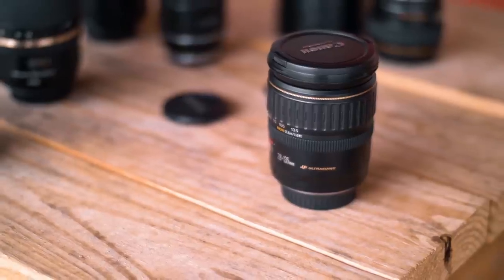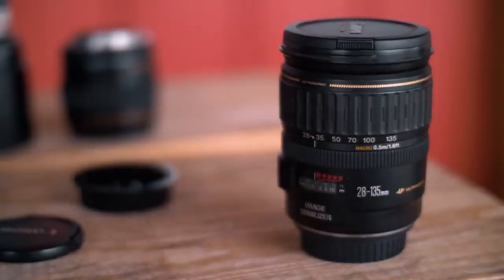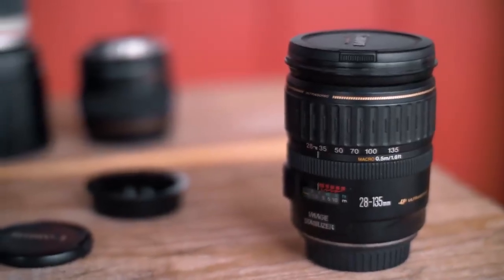So zoom lenses are great because you can zoom with them and you don't need nearly as many lenses to have a good variety of focal lengths. Now you might be thinking, if this is so convenient, then why would I not shoot with zooms all the time? Why even own a prime lens?